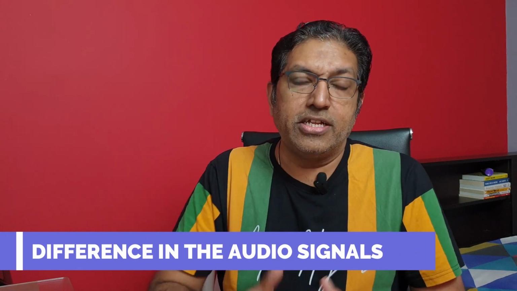But that's not all. There is a major difference in the way the audio signal is transmitted in both of these microphones. Without getting too techie, XLR in this XLR microphone stands for external line return, which is very technical jargon, so we don't want to get into that.